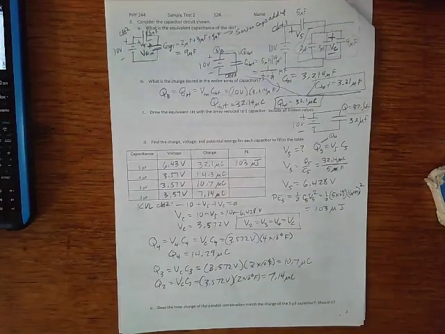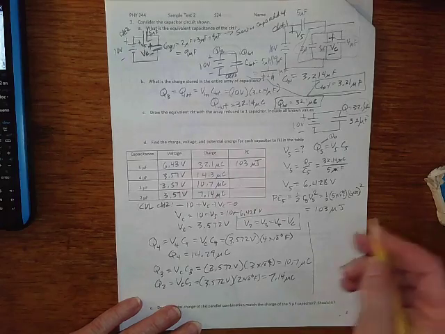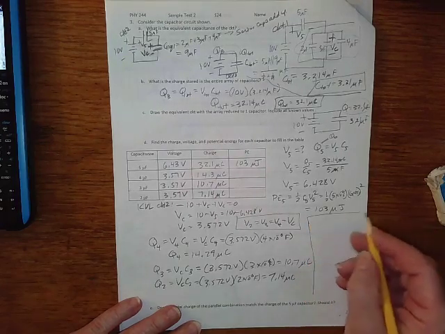Alrighty. So, running out of space here. Potential energy, this is a little bit repetitive here, but we'll go ahead and do it.